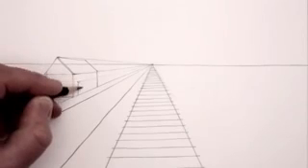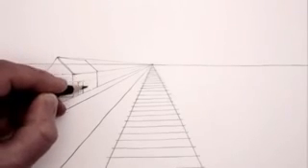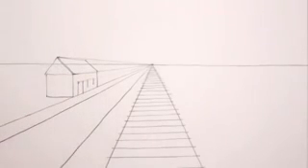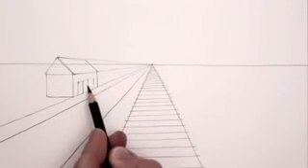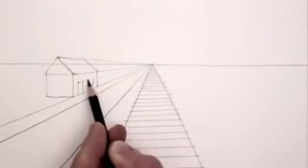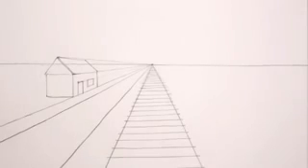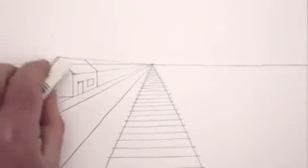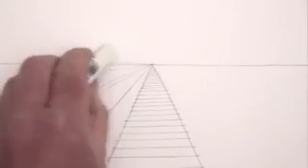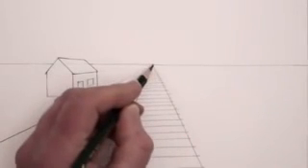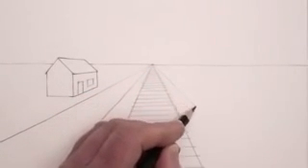Now to this house you could add a door and some windows maybe, and so the uprights of the door will be vertical and the uprights of the window will be vertical, and the diagonals will follow the diagonals that we've already got, again going towards this one vanishing point. For one-point perspective you need one vanishing point, and all of the parallel lines need to go towards that one vanishing point.